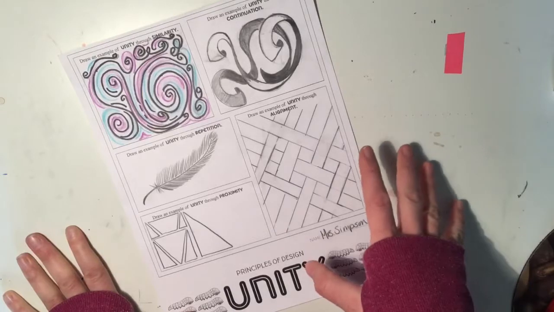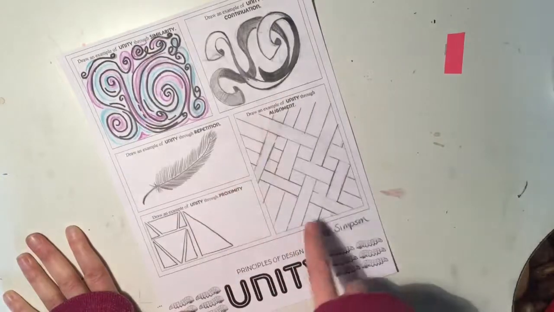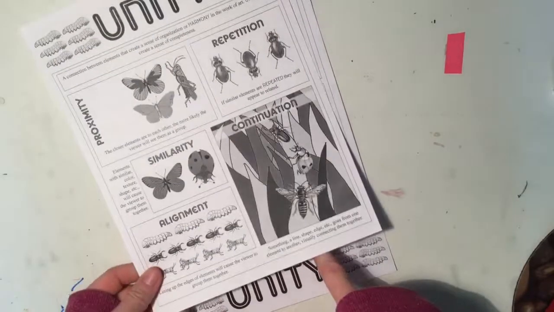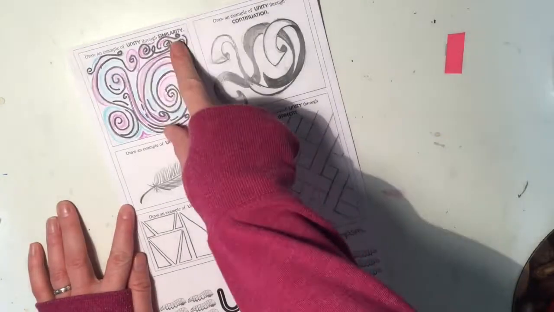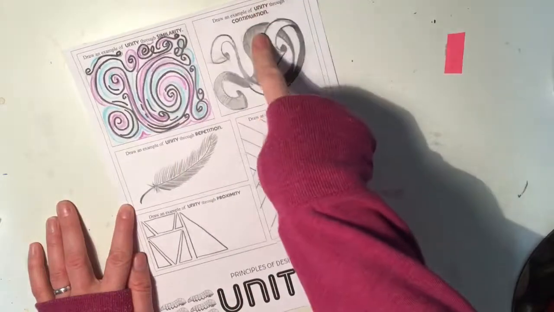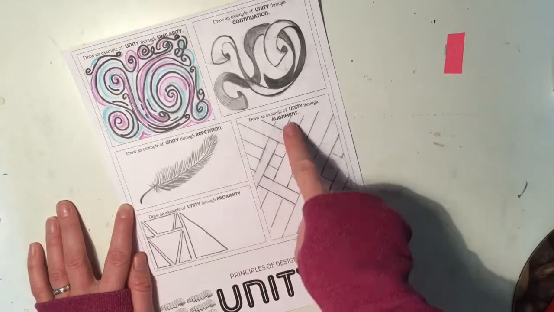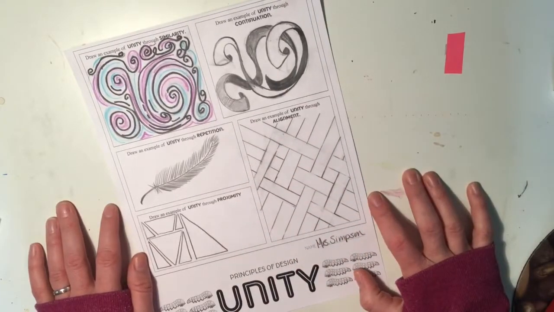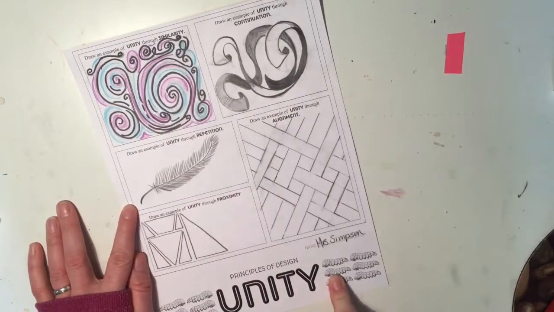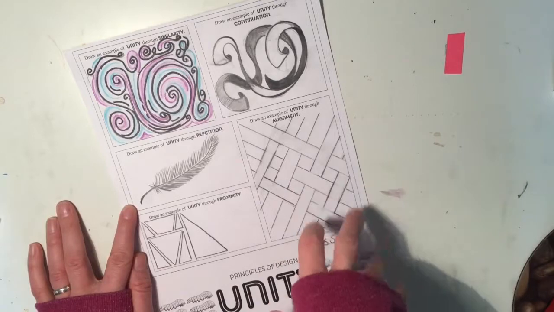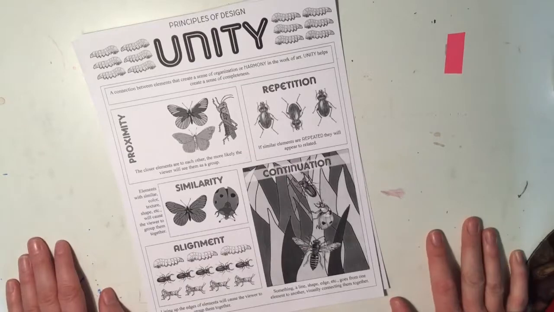Don't make this harder than what it is. I know for this one, it might be a little bit of a challenge to come up with examples. Take some of the ideas that I did, take some of the ideas that you see here. But what you're doing is you're basically showing me a visual definition of similarity, a visual definition of continuation, a visual definition of repetition, proximity, and alignment. And what does that look like to you? Don't forget to put your name on it. There are really no wrong answers here, as long as you're trying your best and taking some ideas from what I have here or from the reference sheet.